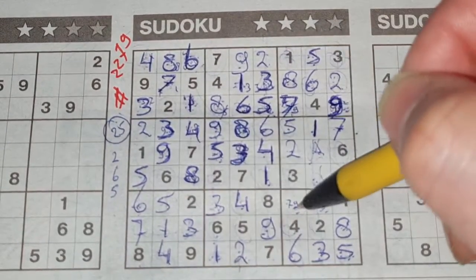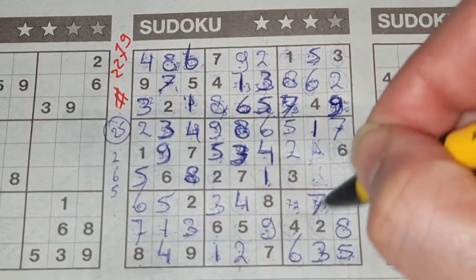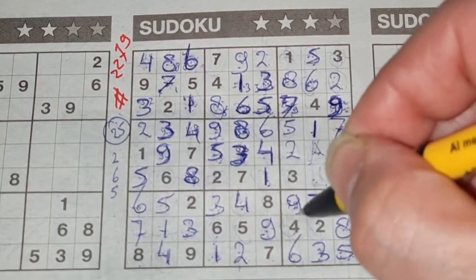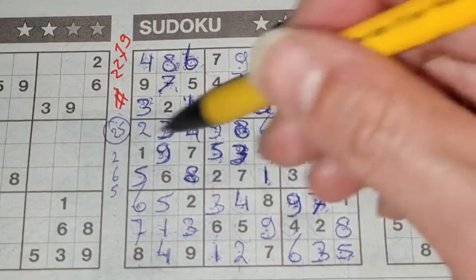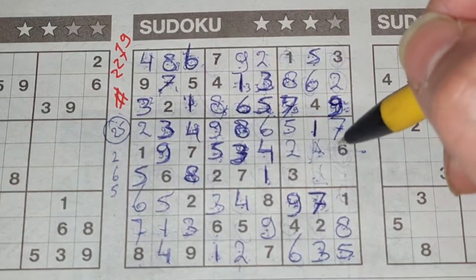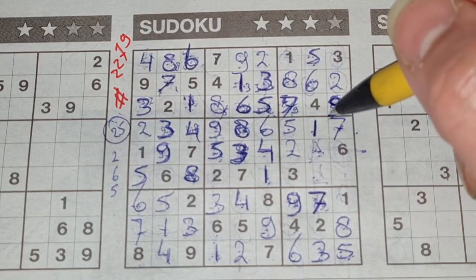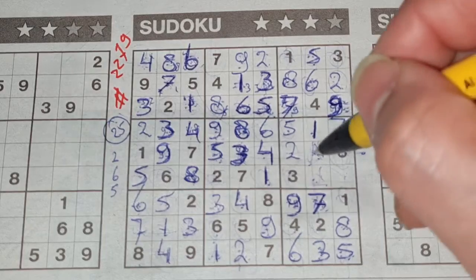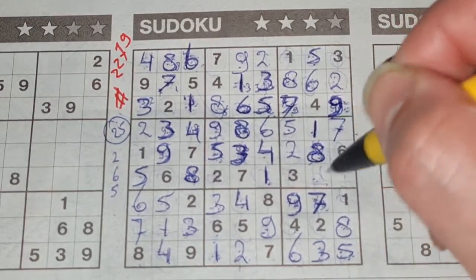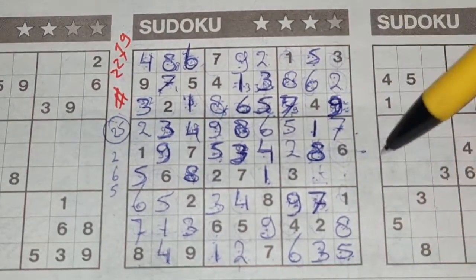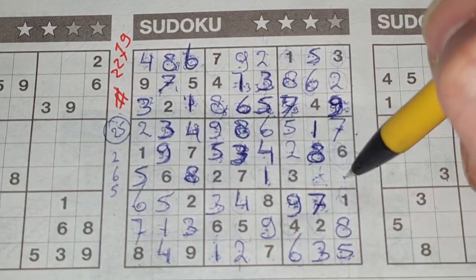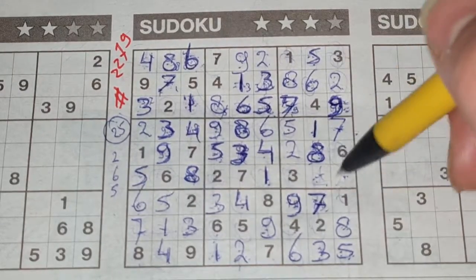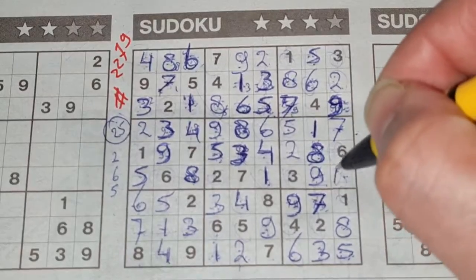Now we have a 7 there, so this cannot be 7 anymore. This should be a 7, and this should be a 9. 1 box left in this row for the number 8 is missing, and the final 2 numbers of this big square for the numbers 4 and 9. We have a 9 there, no 9 there. 9 should be here, and a 4 goes there.